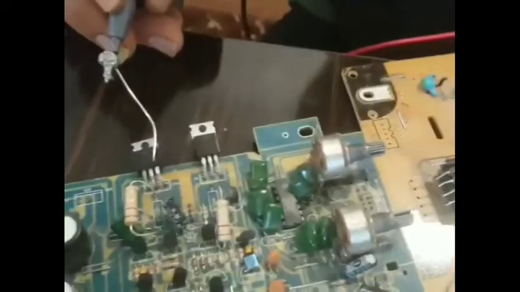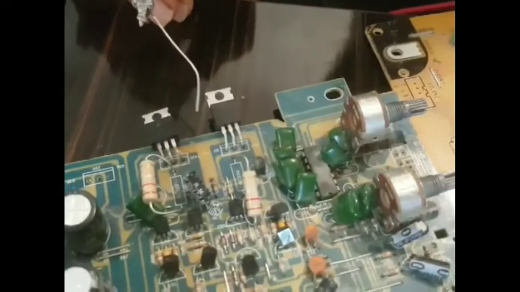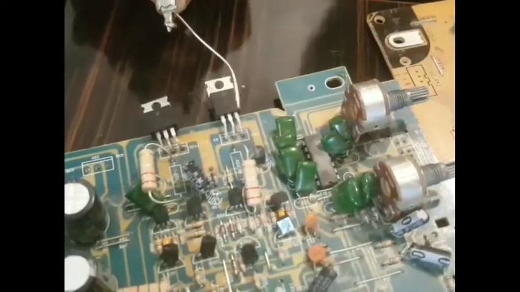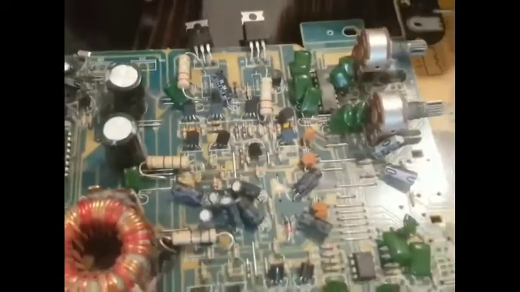Like that. Transistor and MOSFET, usually when they burn, the second and third pins have a resistance below 200 ohms or their shells turn black.